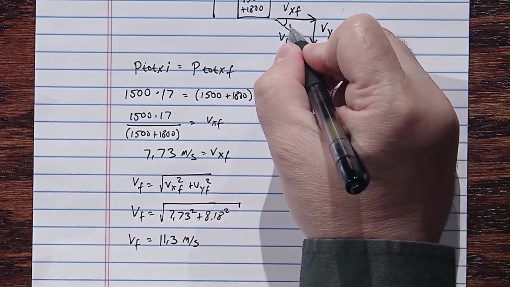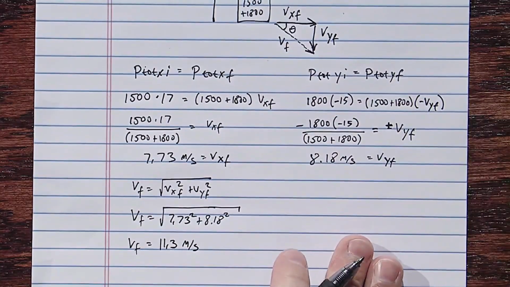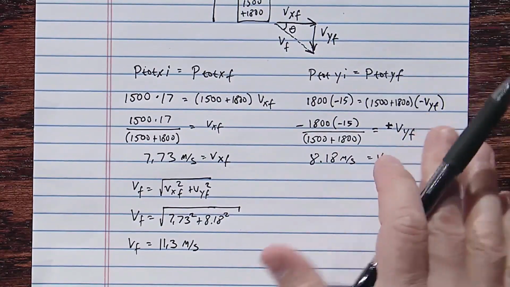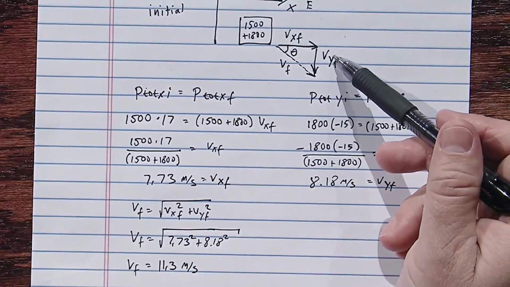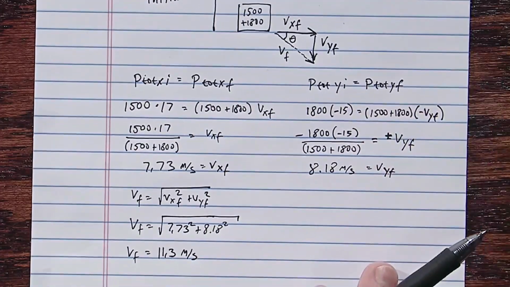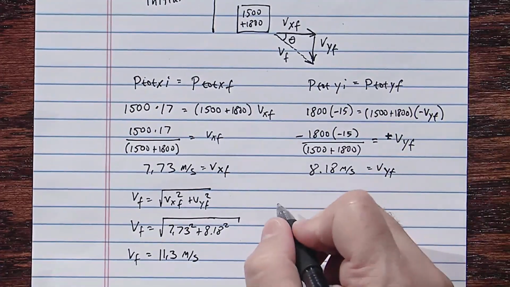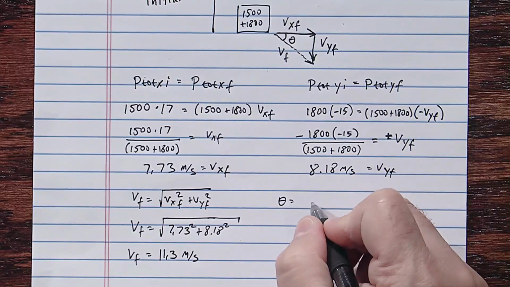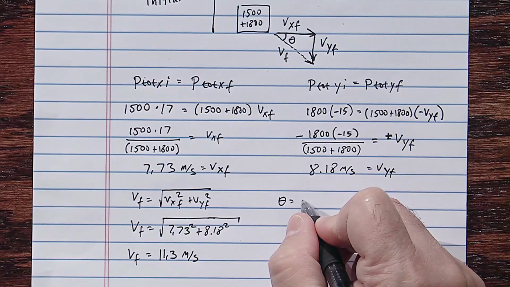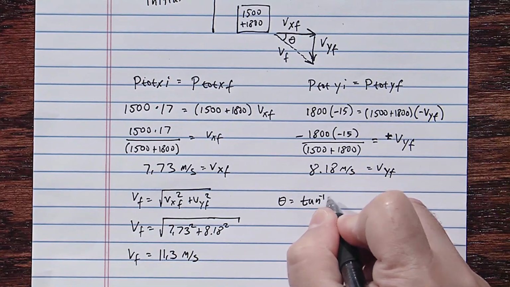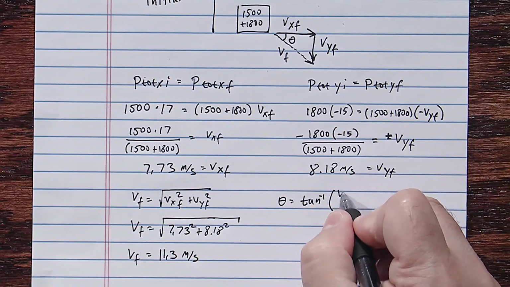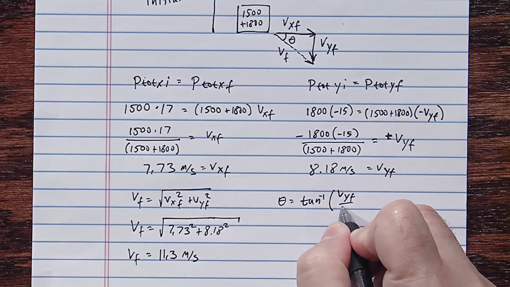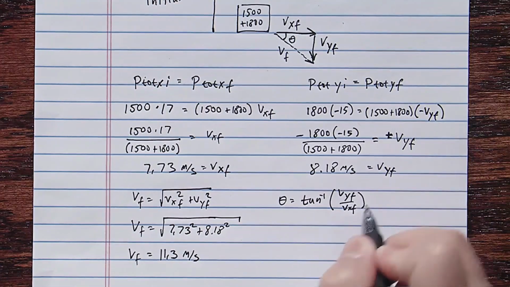And the angle, which we'll call theta, is going to be the inverse tangent of the opposite over the adjacent, so theta is equal to the inverse tangent of Vy final over Vx final.